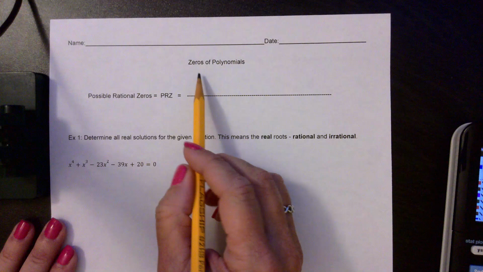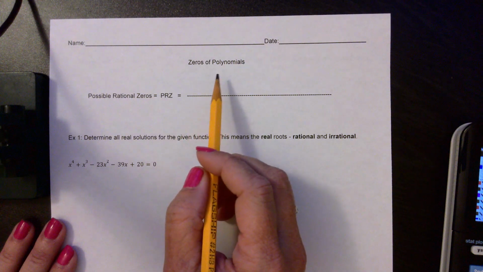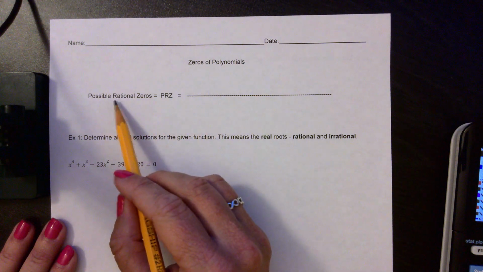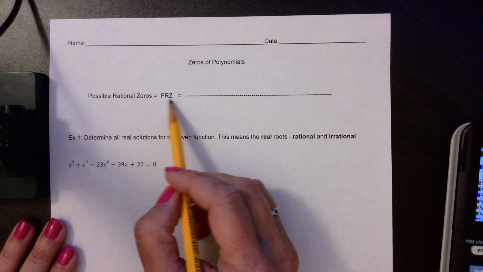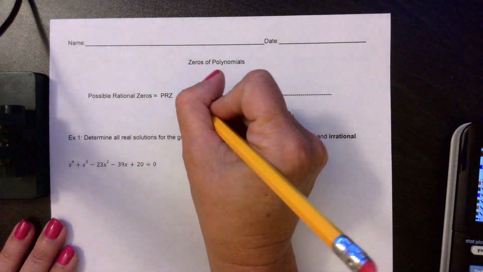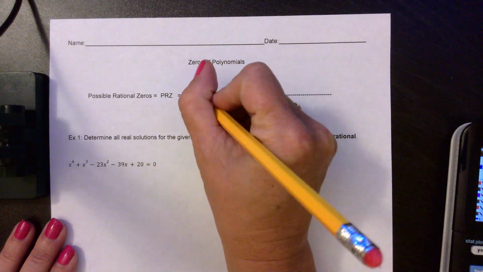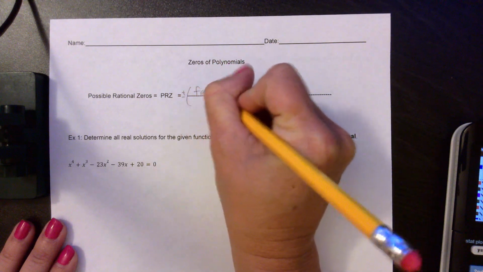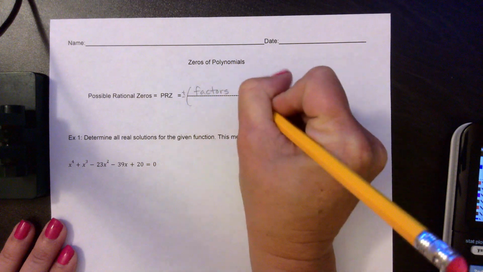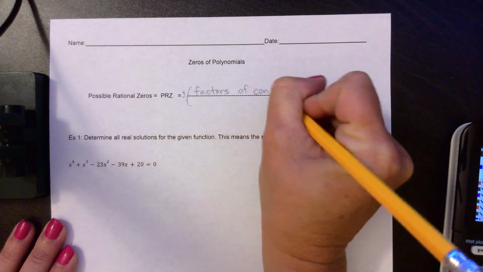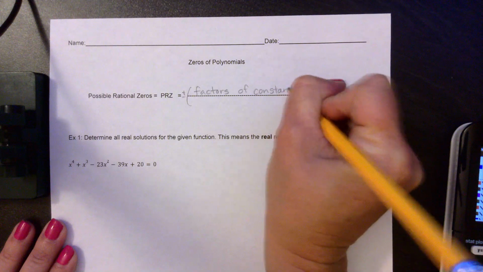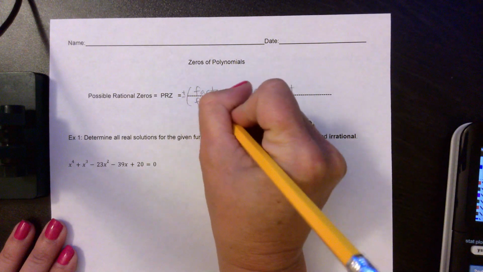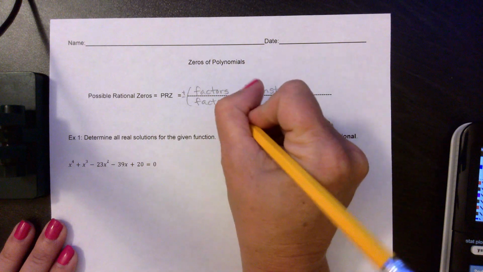We're going to be talking again about the zeros of polynomials. So we want to remember what the possible rational zeros, or the PRZs, are. So remember that is the plus or minus the factors of the constant divided by the factors of the leading coefficient.